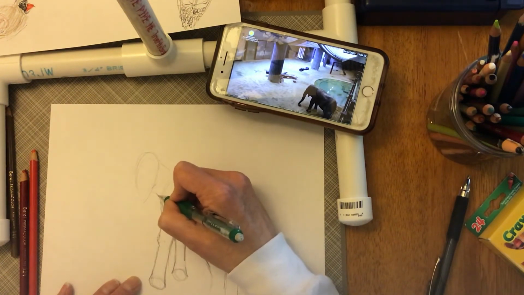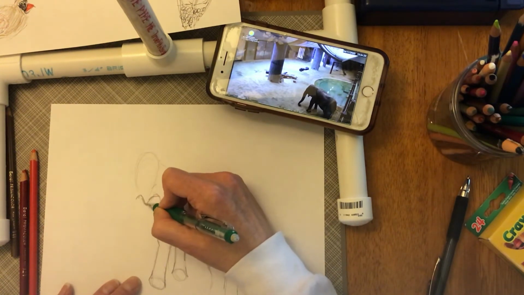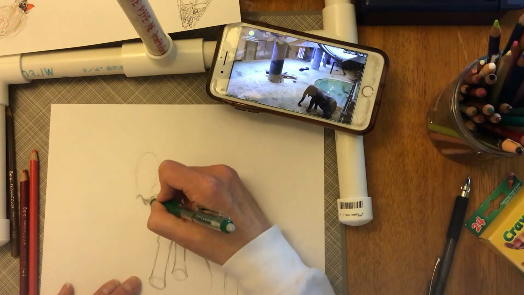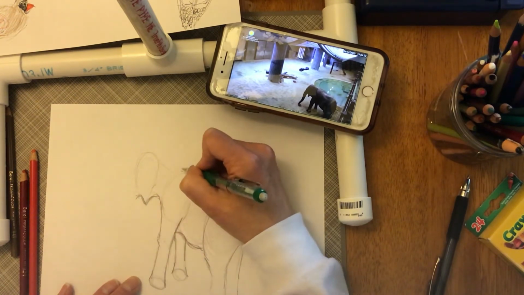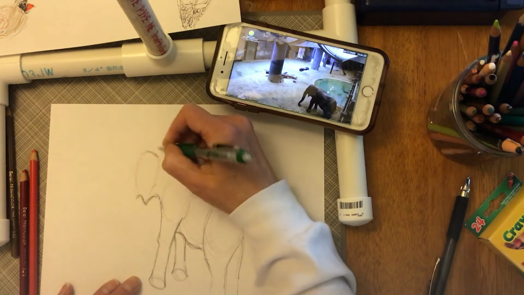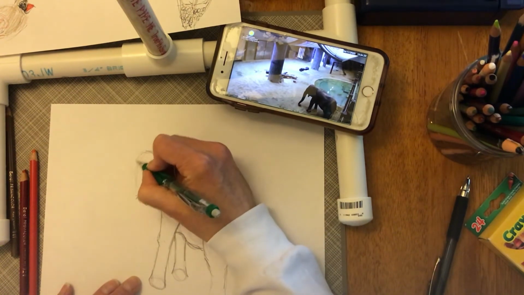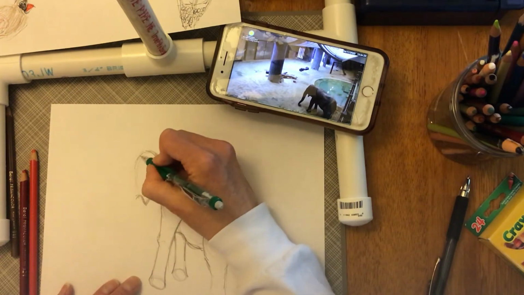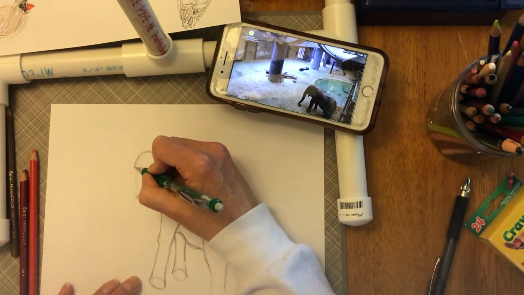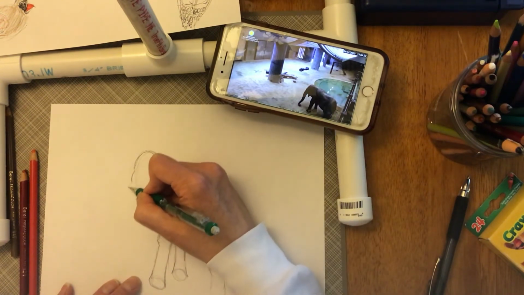Now, get in here, and I've got to put the mouth. It's kind of open with that to connect to the neck there. And I'm looking at the head, and it kind of dips down here into the neck. And then I see a little bit of a bump here at the top of the trunk.